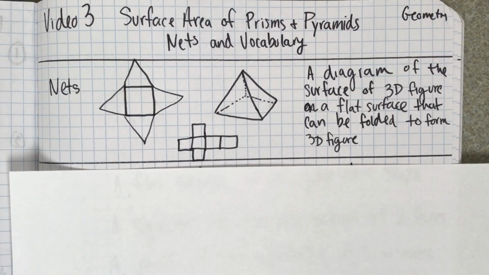Alright, this is video 3 for geometry, and we're talking about surface area, but mostly we're getting into what nets are and the vocabulary so that we can find surface area, and actually finding it will be in the next video. So first, talking about nets. Nets are a diagram of a surface of a 3D figure on a flat surface, okay? And these can be folded up to form a 3D figure.